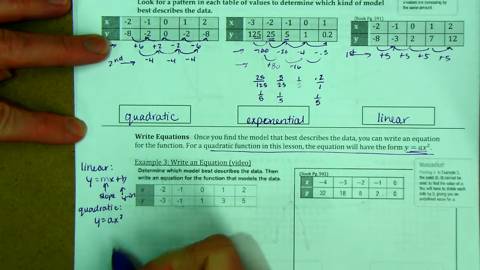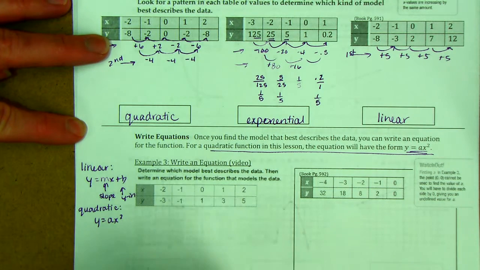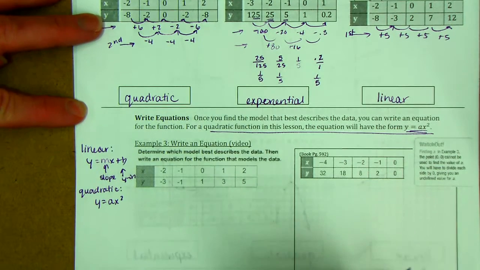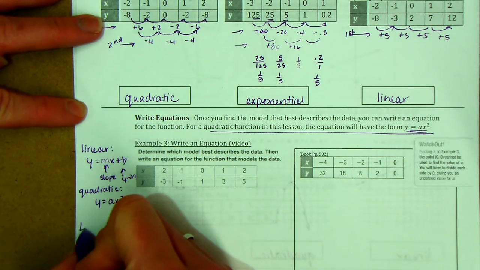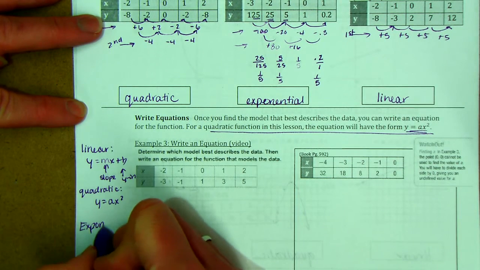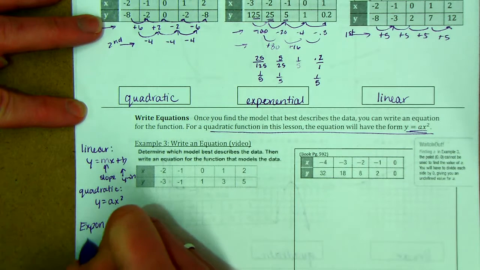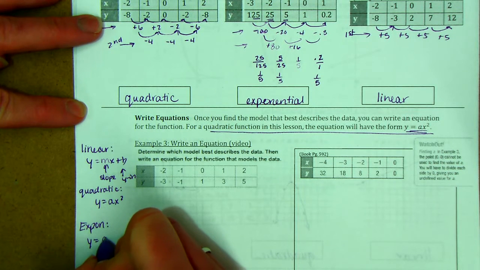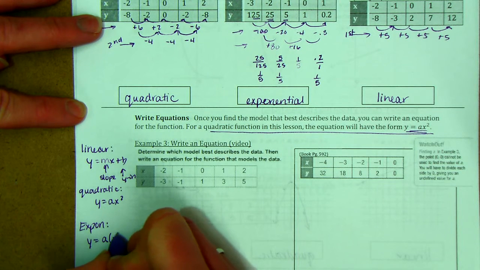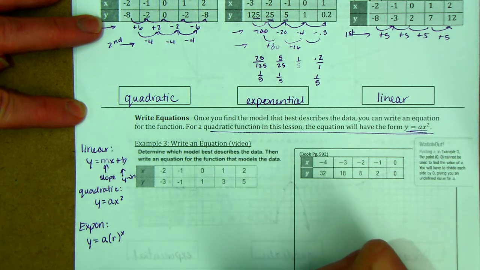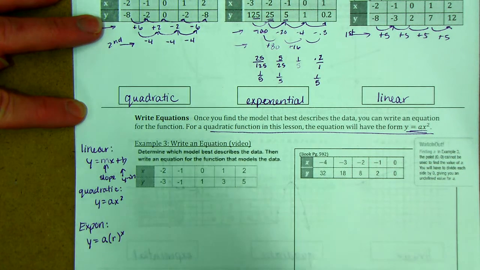And the last one, an exponential, is going to be y equals the first term times the ratio to the x, times whatever your ratio is. So that's how we write it. So first we have to determine what they are. Take a look at this first one.